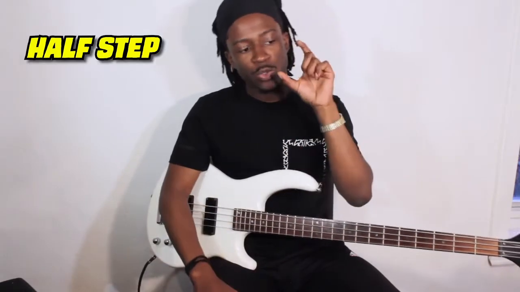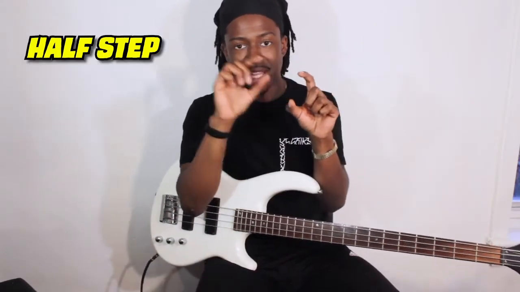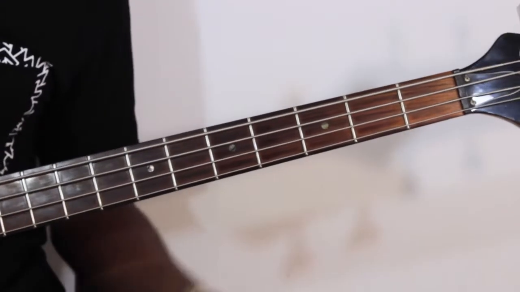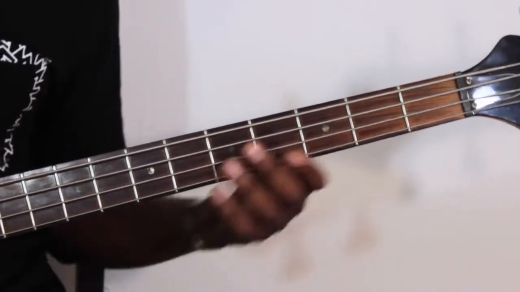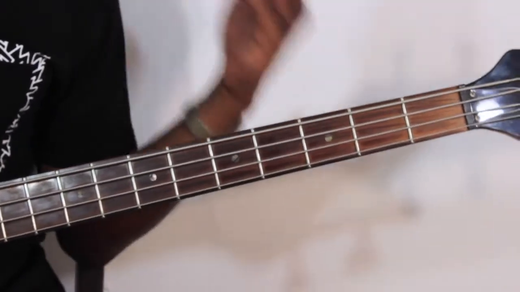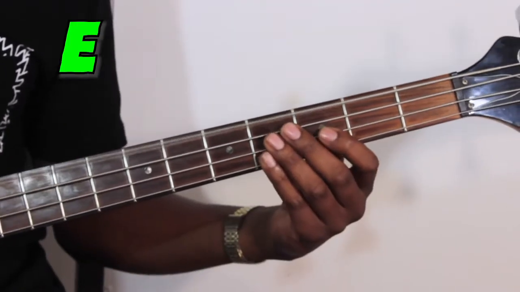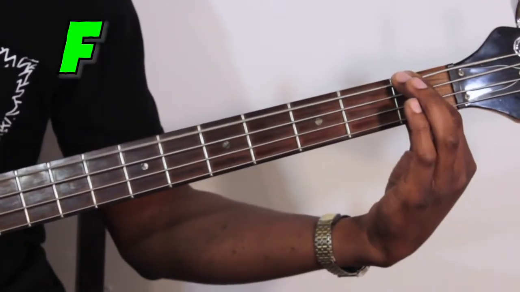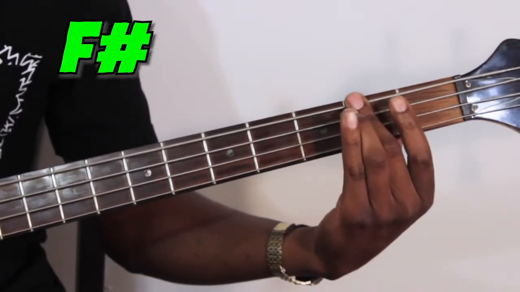Now a half step is when you start at one note and you play the note that's directly next to it. No space in between. So we're going to do a quick refresher on how to find the notes, alright? Let's say we're starting on our E string and we want to find the note G. So we'll go from E to F sharp to G.